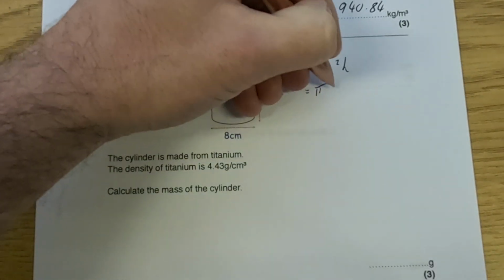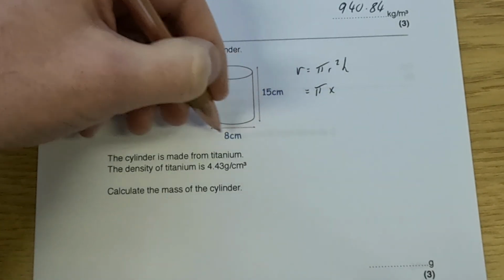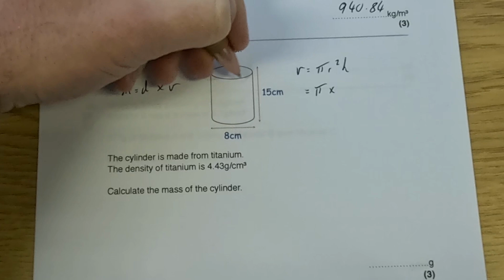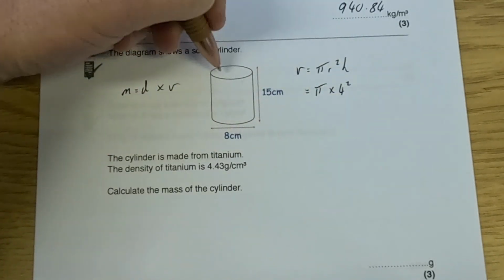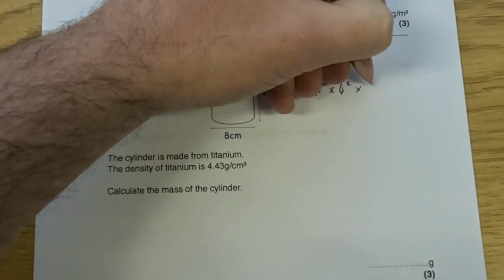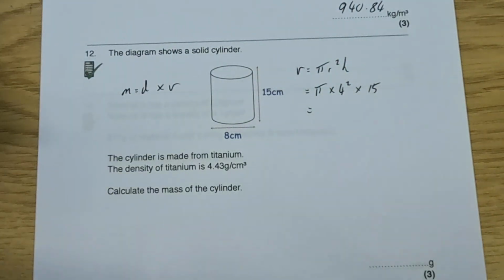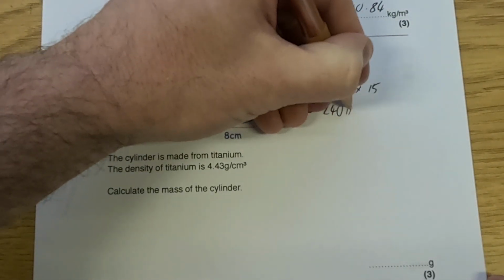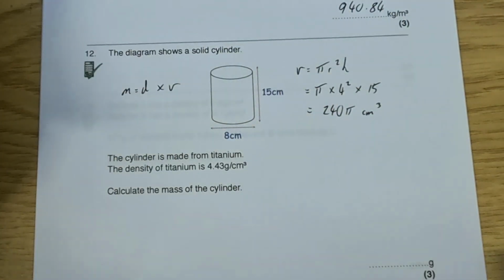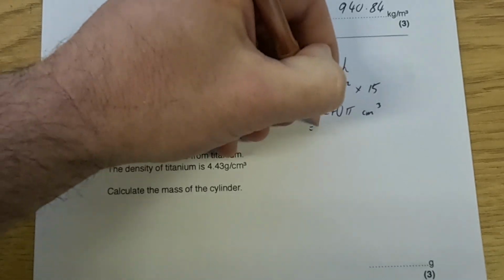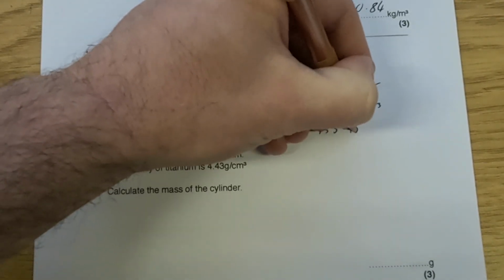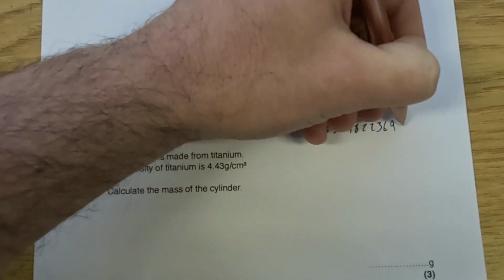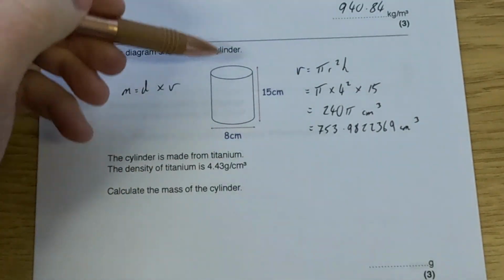So the volume would be pi multiplied by the radius. So the radius would be halfway across, that'd be 4. So you're going to do pi times 4 squared, and that would be the area of the circle. And then we're going to multiply by 15, so multiply by the height, 15. And let's do that, and it's a calculator question, so that's quite nice. So pi multiplied by 4 squared multiplied by 15 is equal to 240 pi, so 240 pi centimeters cubed, or as a decimal number, that would be equal to 753.9822369 centimeters cubed. So that's the volume of the cylinder.